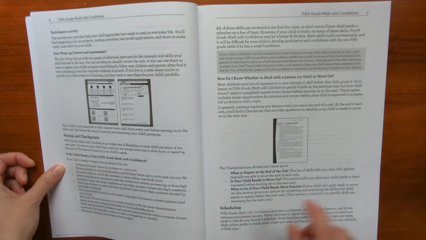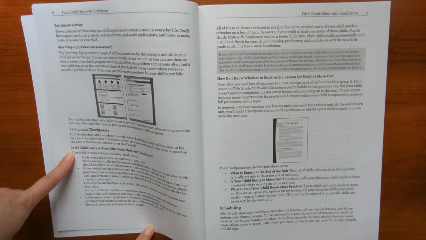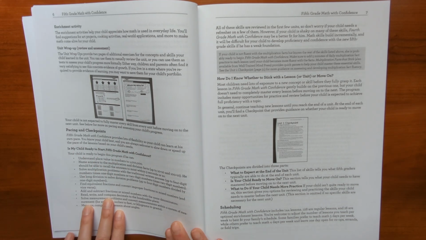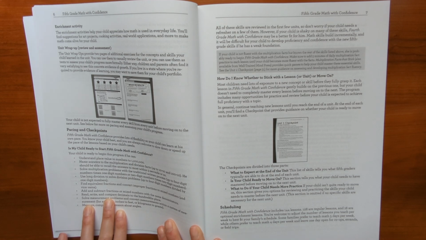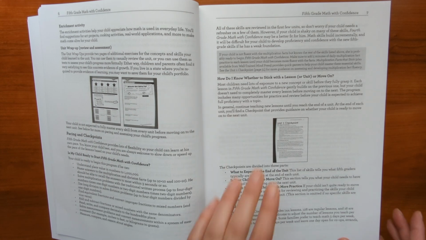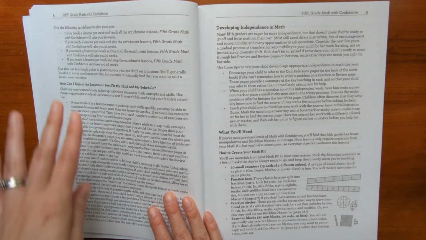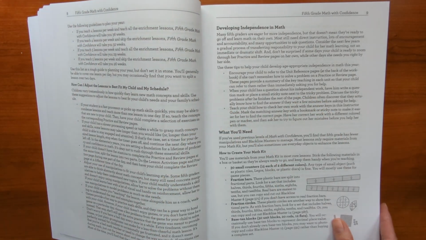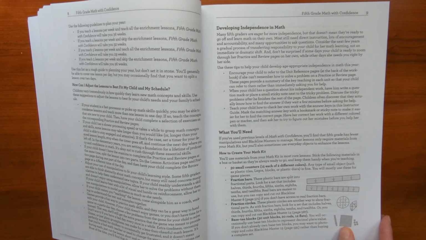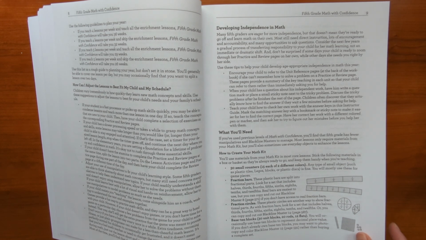And so this also gets into pacing and checkpoints. Here's the list of things your child should know before they start 5th grade math with confidence, how you should know whether to stick with a lesson or unit or move on, tips on scheduling, and then also a little bit on developing independence in math. We'll talk about that more when we get to the student workbook.